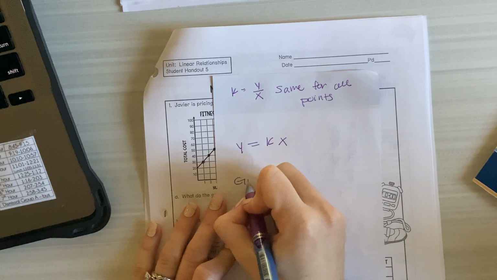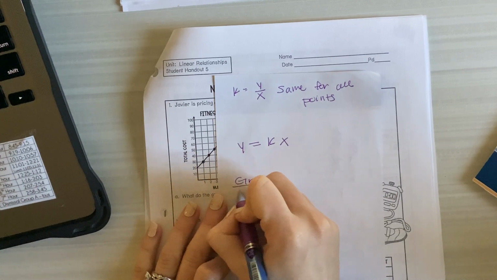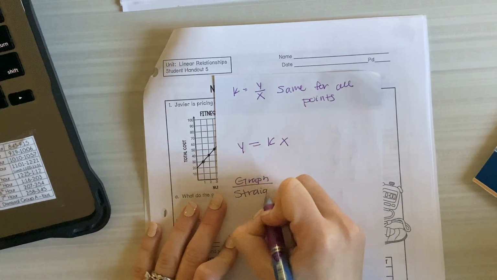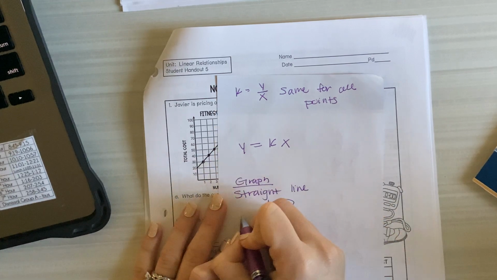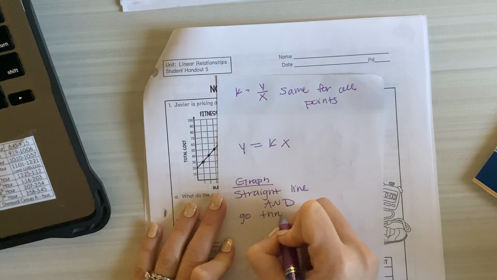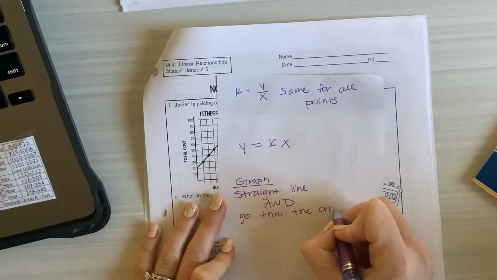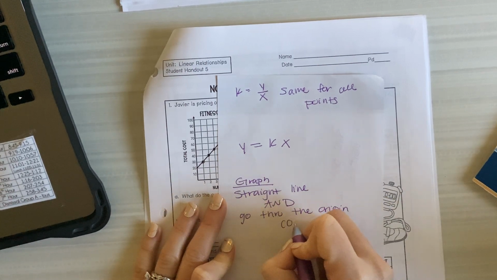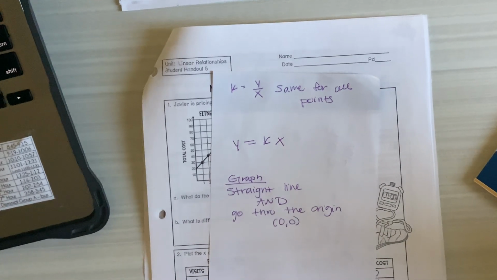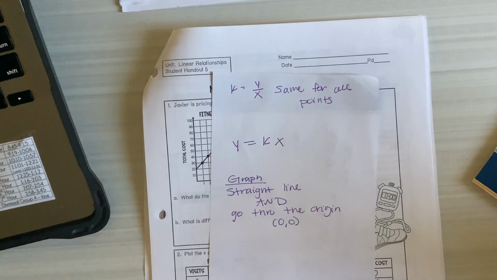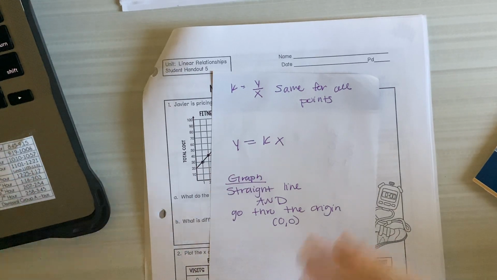And for a graph, it will be a straight line and go through the origin, or that is the point (0, 0). So all of those things must be true for this to be proportional, and it can be interchanged.